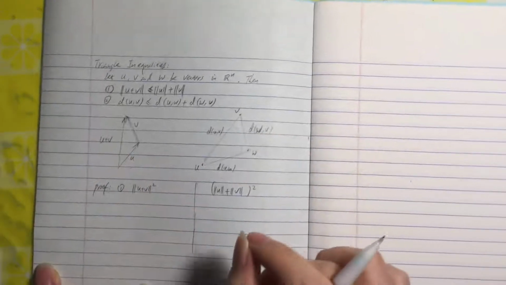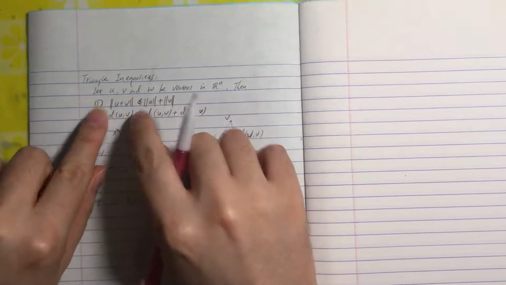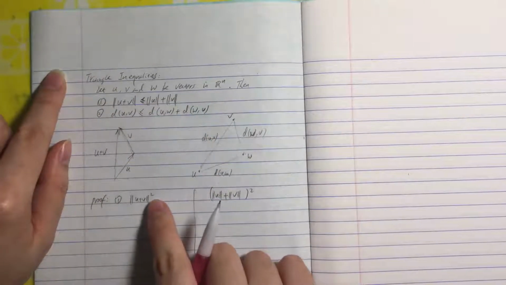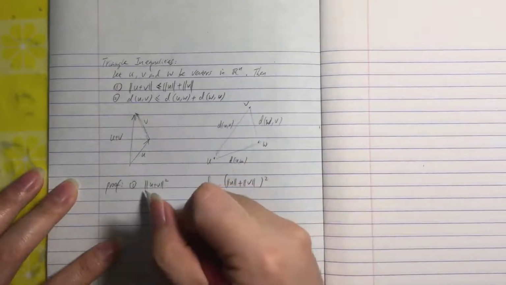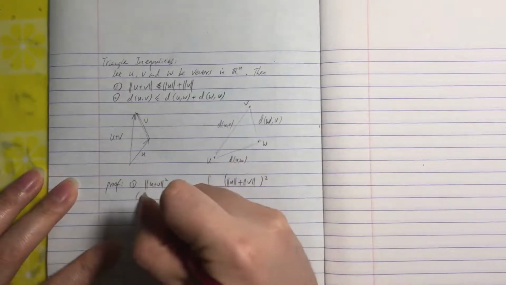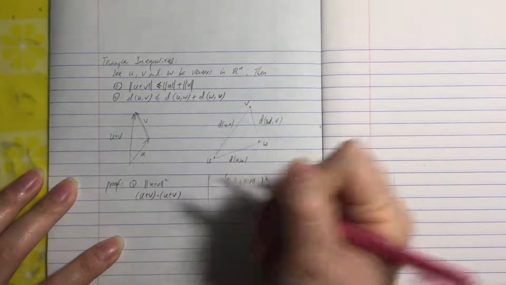So let's compare their squares. Since the norm is always positive, both sides are positive, so the larger the square, the larger it is. On the left side, the norm of u plus v squared can be written as u plus v dot u plus v.